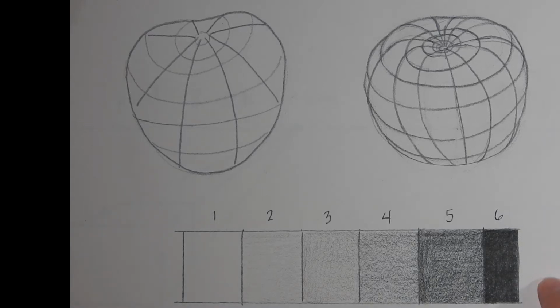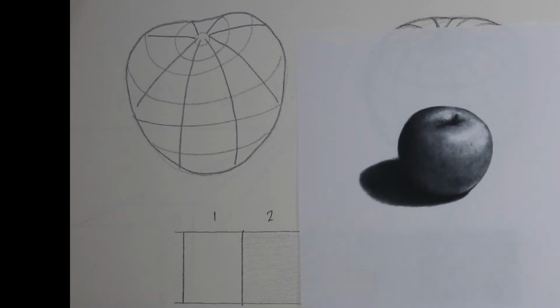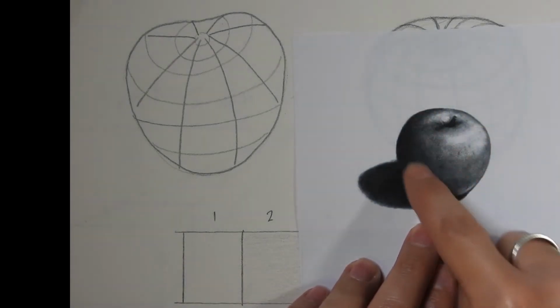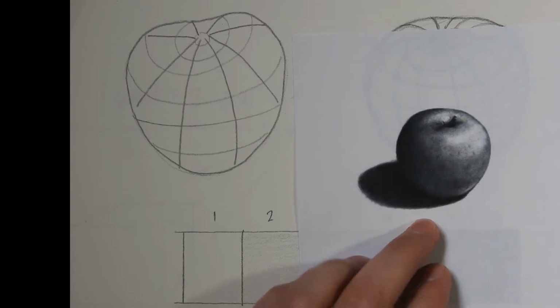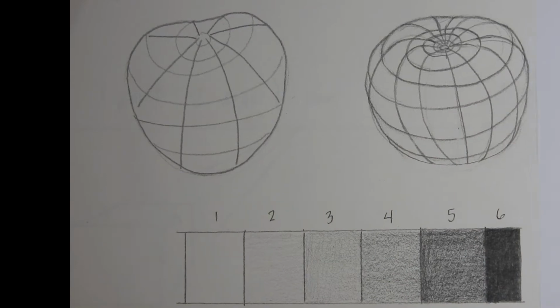All right, so I have my value scale and my apple that's drawn with cross contour lines. So I'm going to start to think about where these go in here. So I have a little picture here of a shaded apple, and this can help me determine which one of those values will go where on that apple. Now this isn't exactly the same as this, but you can get the basic idea from it.